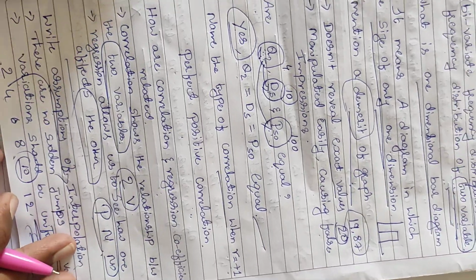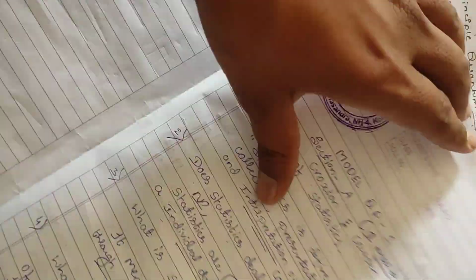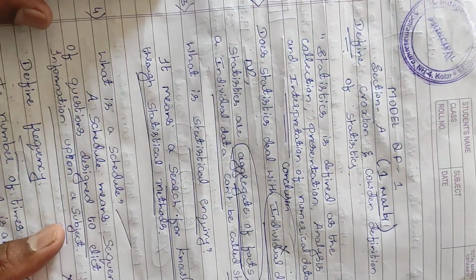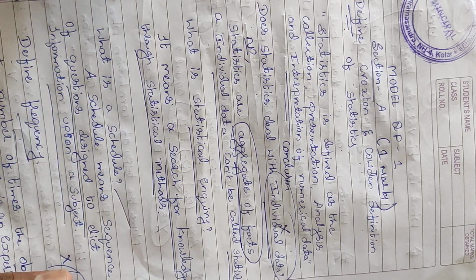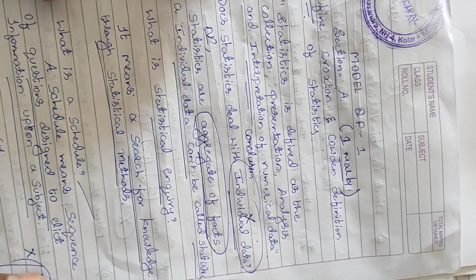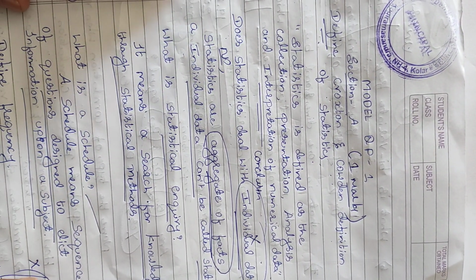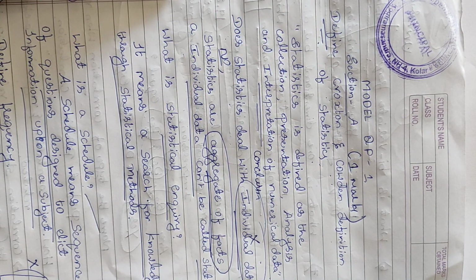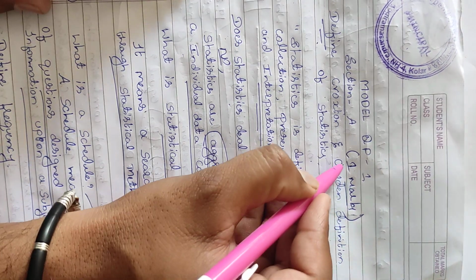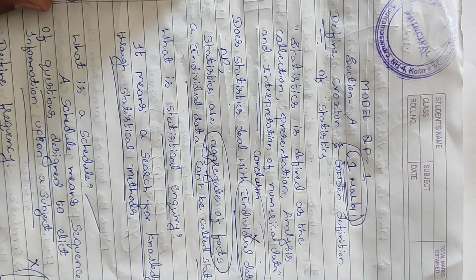Okay, dear students, this is Section A in model paper 1. These are very important questions. I will send the question paper in the WhatsApp group. Once again, you can write all the questions and also the answers. After offline classes start, I will check all the notes again. This is the model question paper 1, Section A, and it carries 1 mark each.